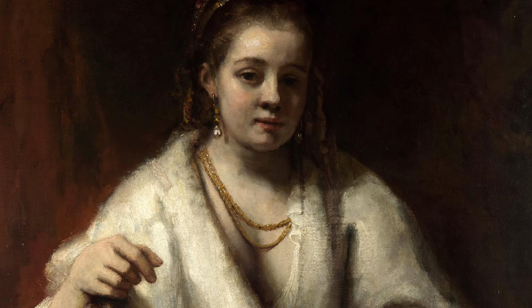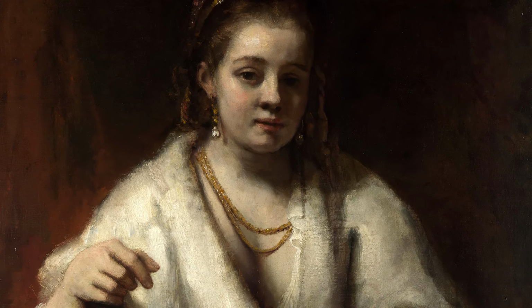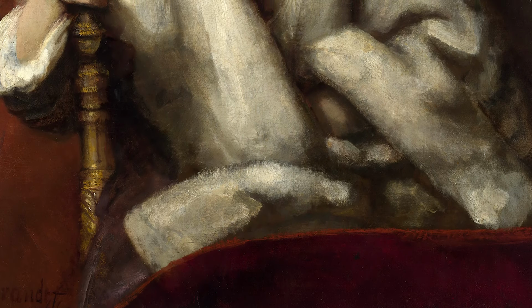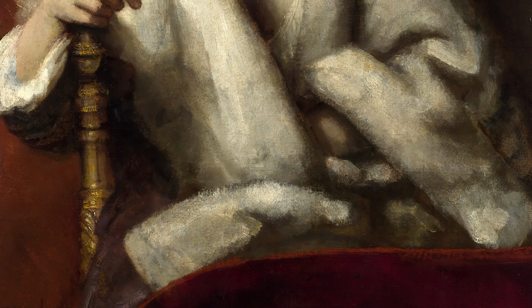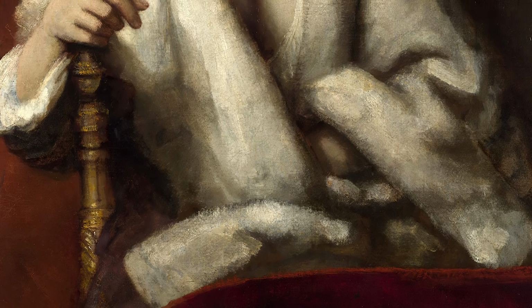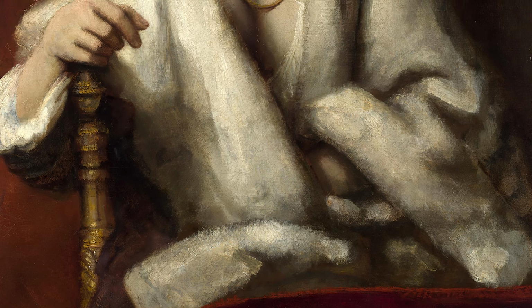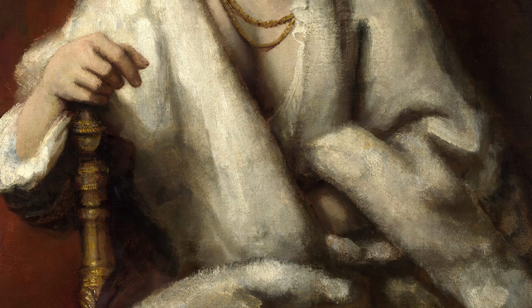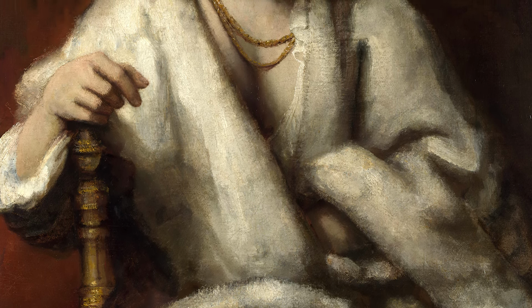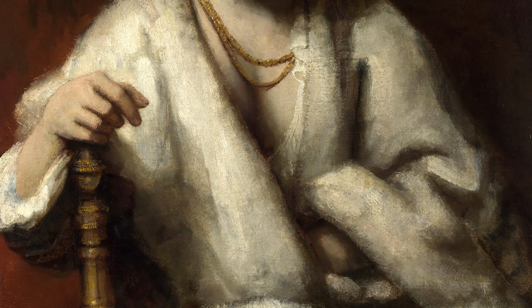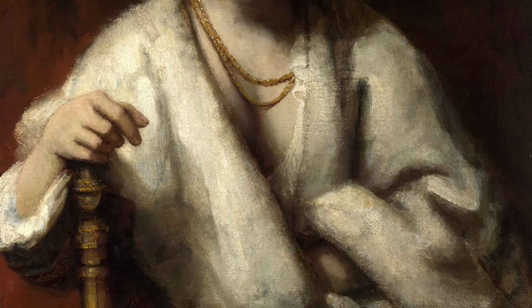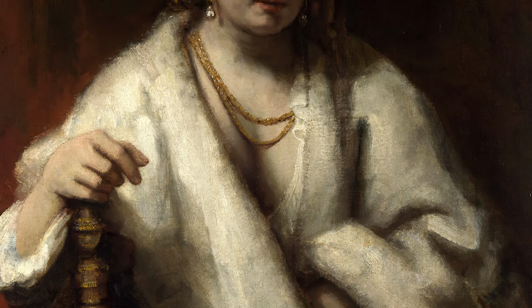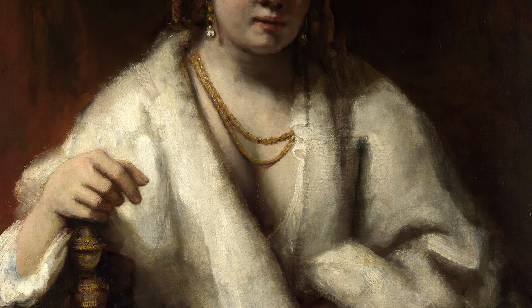The chromatic palette, warm and with earthy tones, envelops Hendrickje in a serene and contemplative atmosphere. Rembrandt, faithful to his late style, uses loose, impasto brushstrokes, accentuating textures and lighting effects that give volume to her face and clothing. The soft, golden light falls on the sitter's cheeks, capturing the softness of her skin and the depth of her gaze. There is a mixture of serenity, confidence, and a touch of melancholy in her expression, traits that reflect the intimacy of the relationship between model and painter.